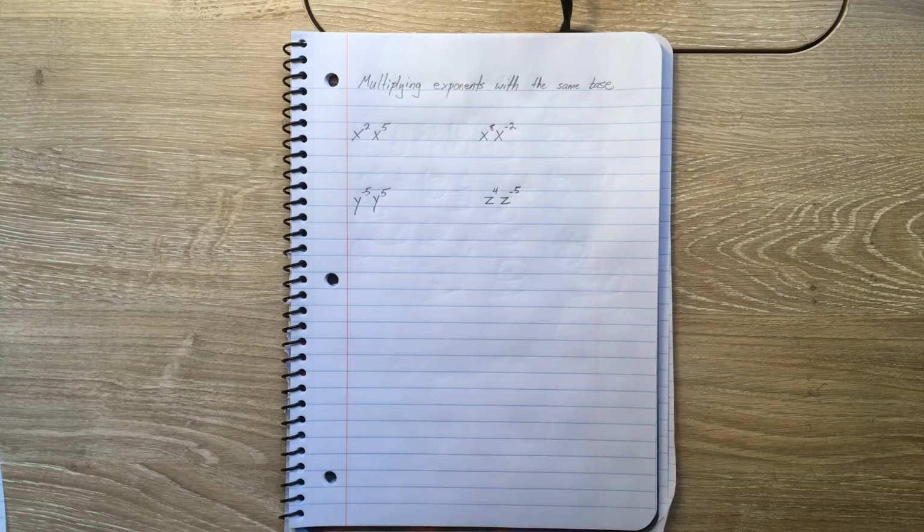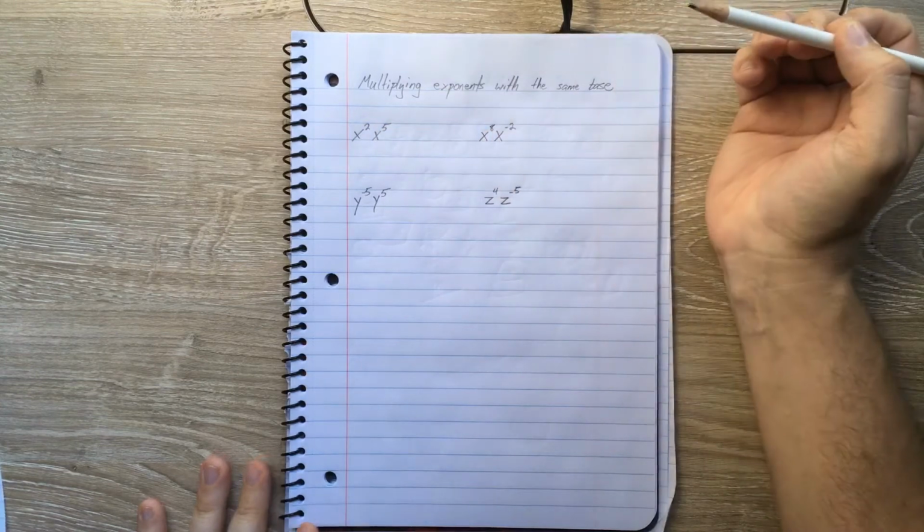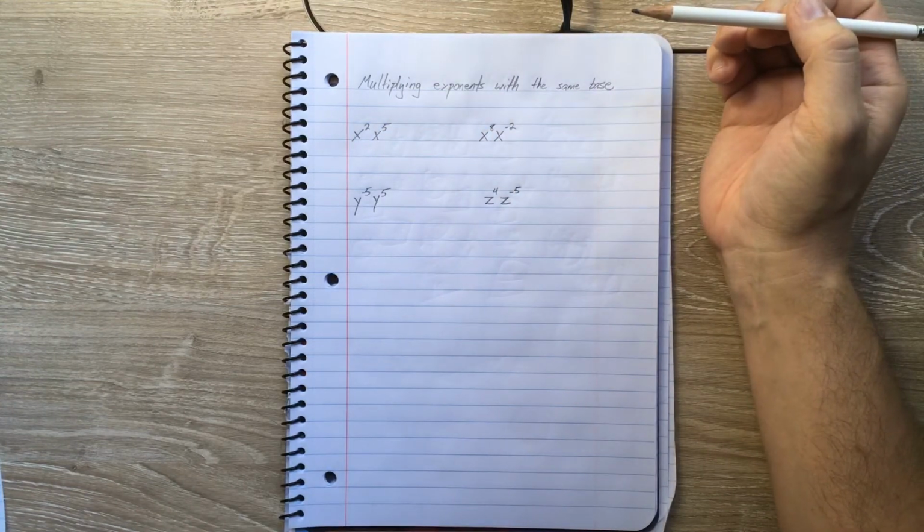Okay, everybody, today we are going to look at multiplying exponents with the same base. And this is not too bad here. The rule is that we're going to add the exponents together if they are the same base. Well, in all of my cases here, these are the same base. So for example, x squared, x to the fifth. Well, we're going to add these exponents together.